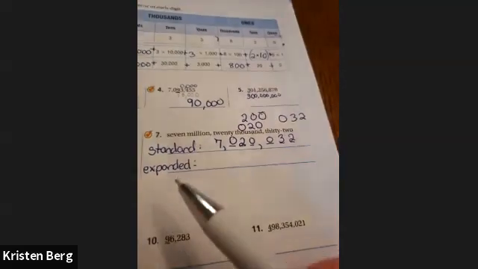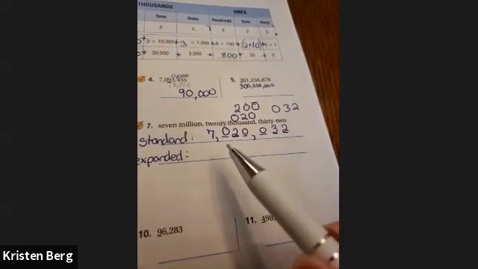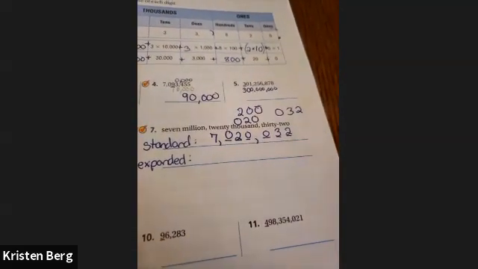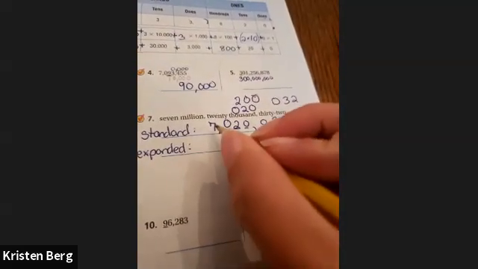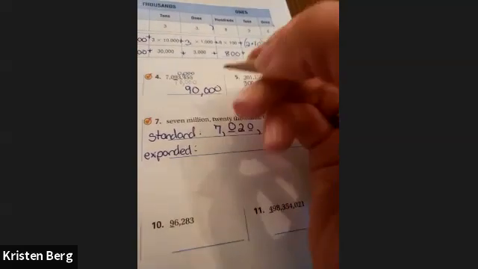Okay, now we got to do the expanded form. So for those of you who need help on that, the first thing is, remember, you do the digit first. So in this case, the first digit is a 7. So 7.